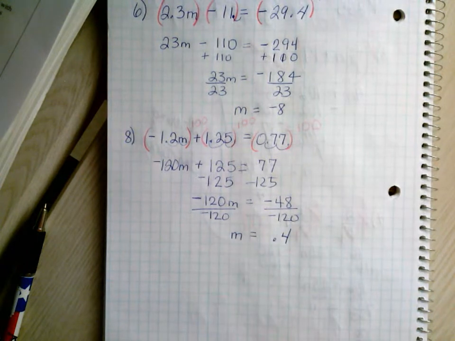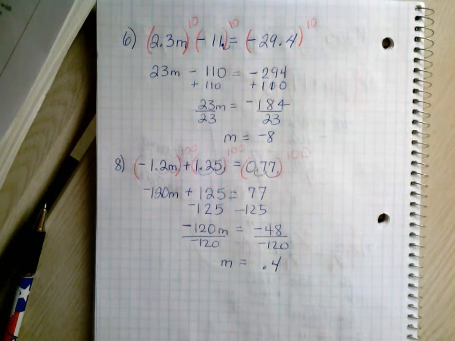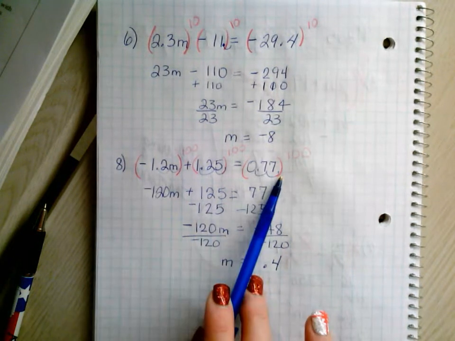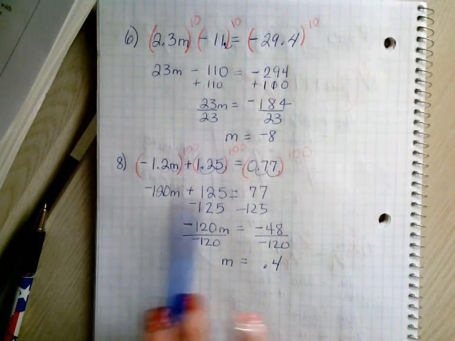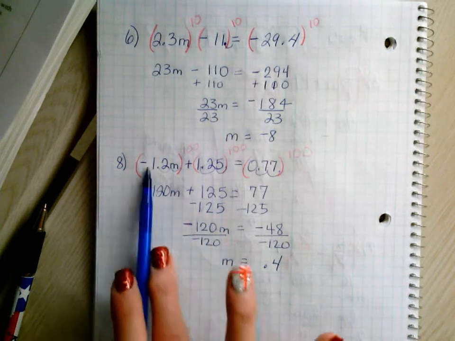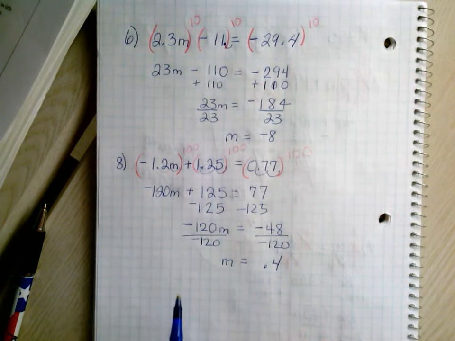Instead of just moving the decimals over, can't we subtract 1.25? Absolutely. When I talked about this yesterday, I told you this is a technique just to make these equations easier, but that doesn't mean they're unsolvable as they stand. By clearing the decimals, you end up with cleaner numbers, and you don't have to think about moving decimals when you divide by a decimal. But yes, you could certainly subtract 1.25 and then divide by negative 1.2, and you will definitely get the same answer.